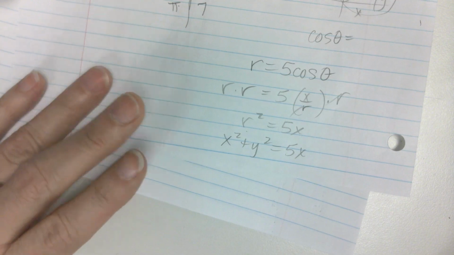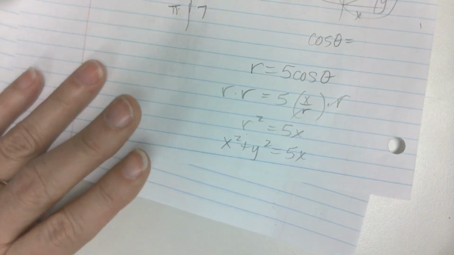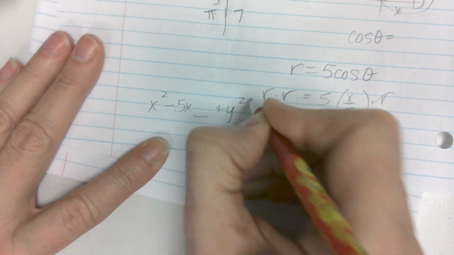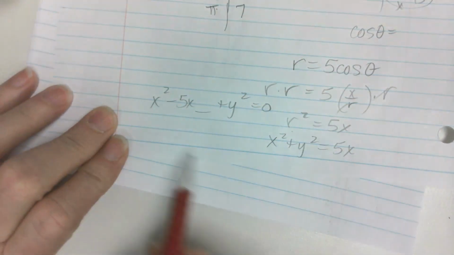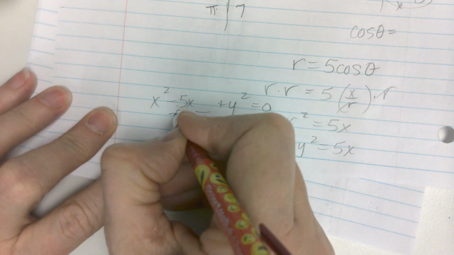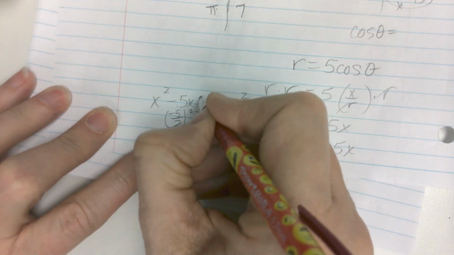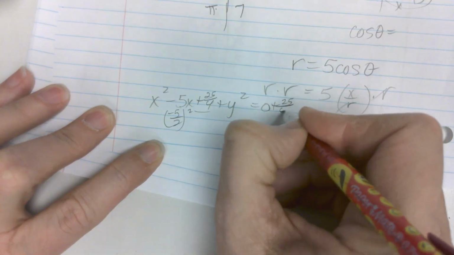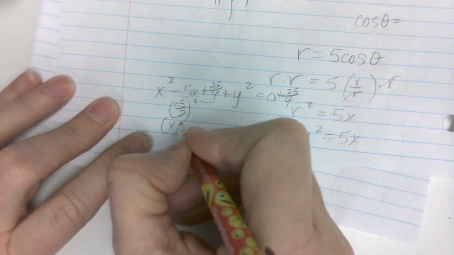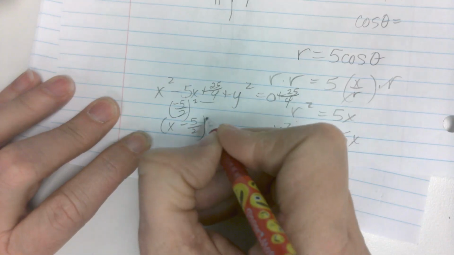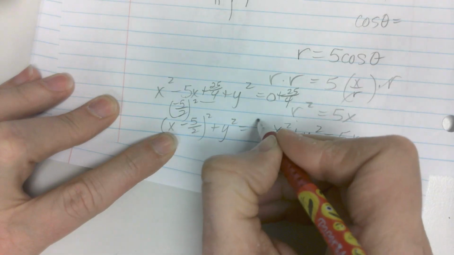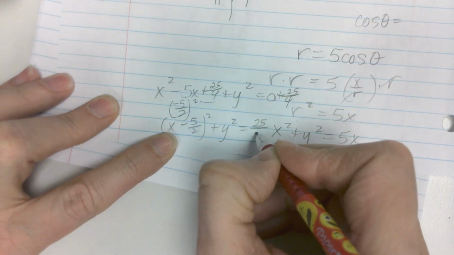Then we could actually, remember what we did at the beginning? Complete the square. Half of the negative 5 is negative 5 halves. Squared, what are we adding? 25 fourths. So this is a circle centered where? At 5 halves, 0, with radius 5 halves, right?